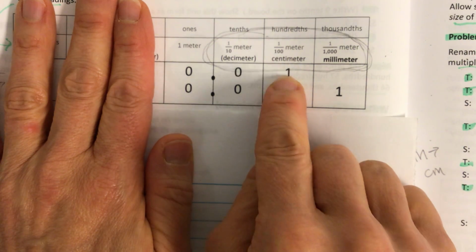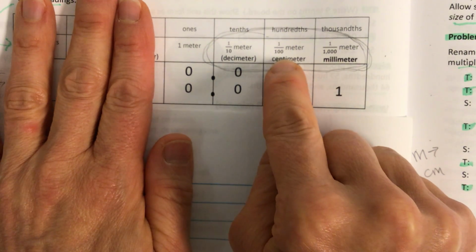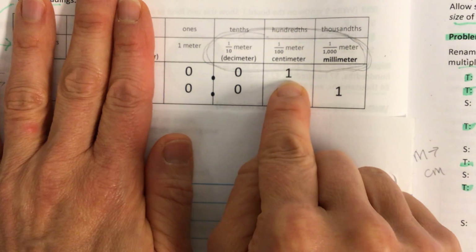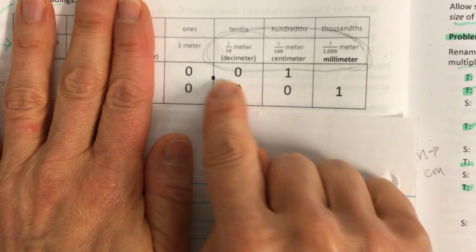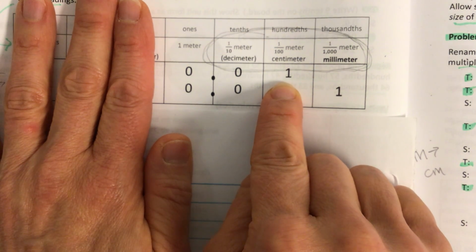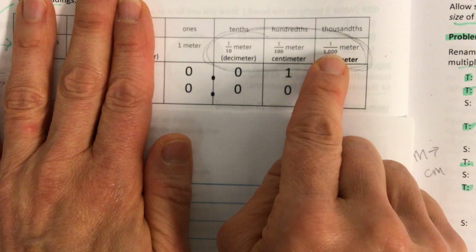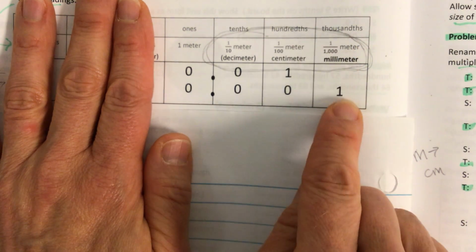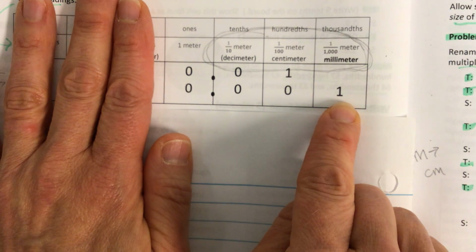So if I put a 1 in the centimeter column, which is the hundredths place, you can see that 1 centimeter is a hundredth of a meter. Okay, a millimeter, we said, is a thousandth of a meter. So if I put a 1 in the thousandths place, that would represent 1 millimeter.